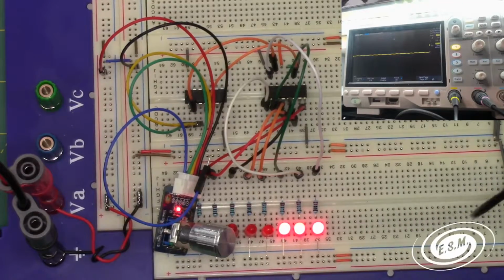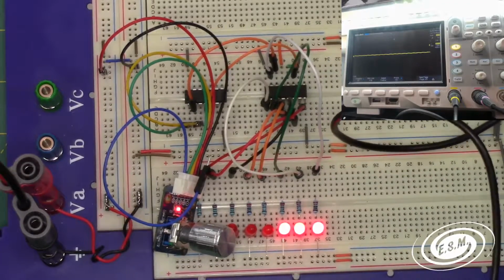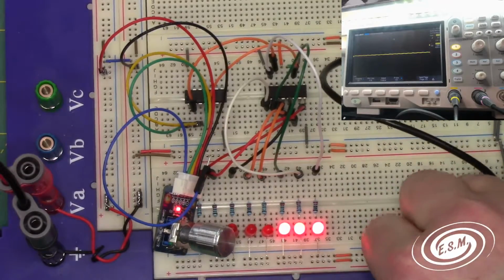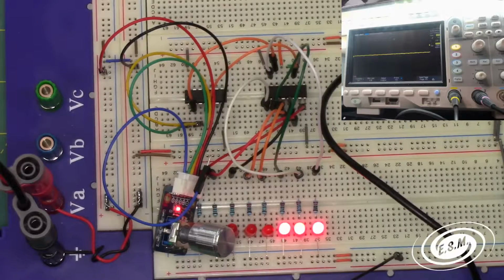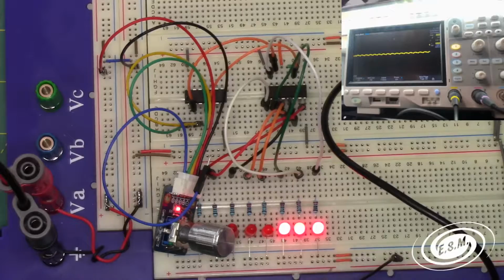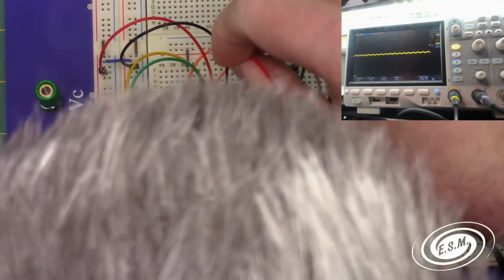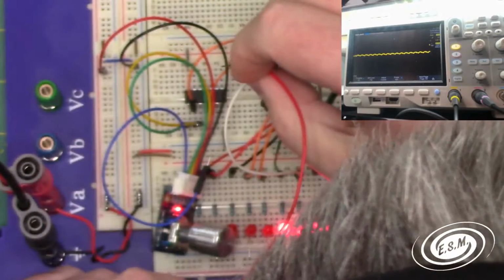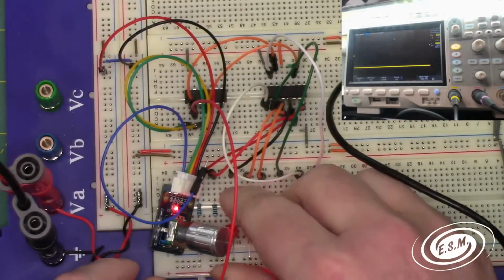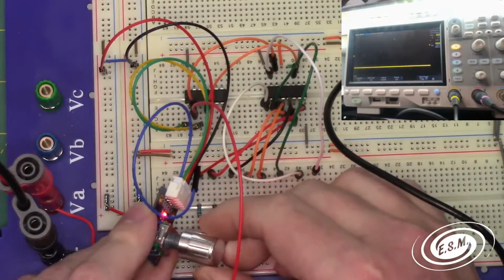Okay, so I'm going to plug in my yellow channel, which is channel A, into my negative. And then I'm going to get a lead here. I'm going to come off of this inverted, A is clock, so I want to come off of this inverted signal here. So, as you can see, the signal's pulled low.